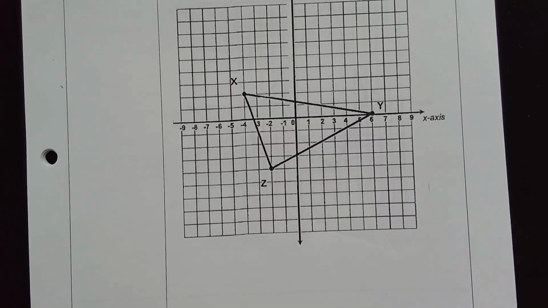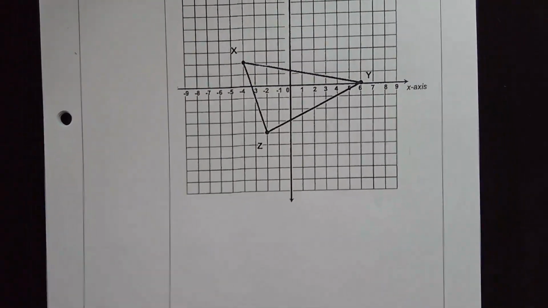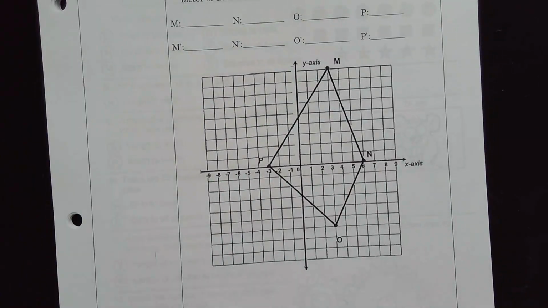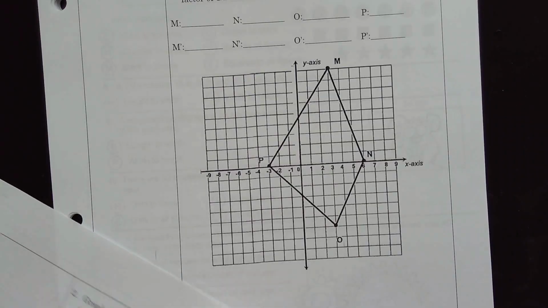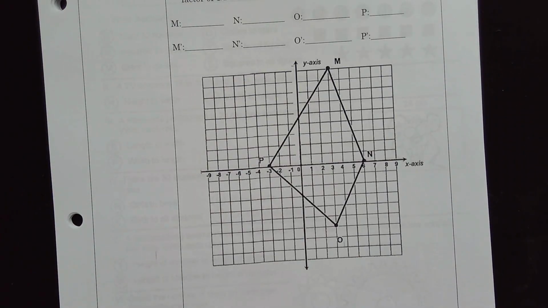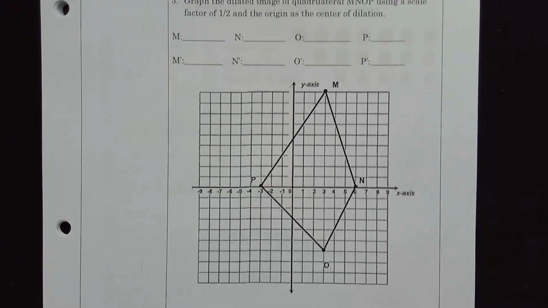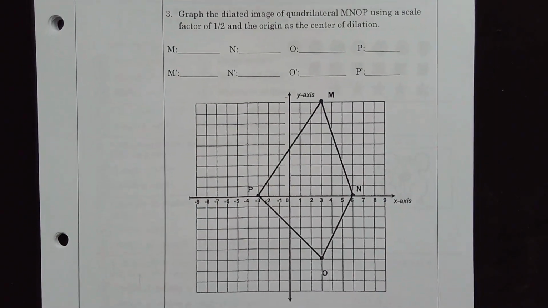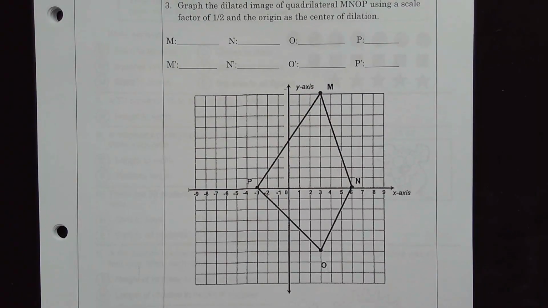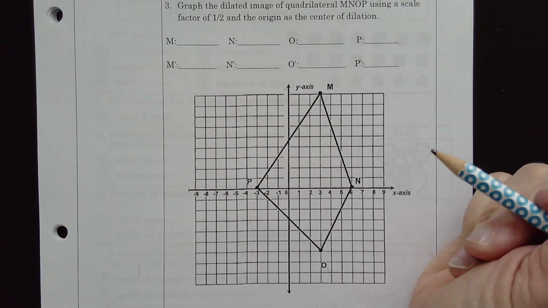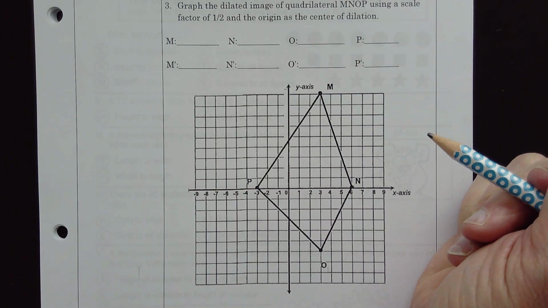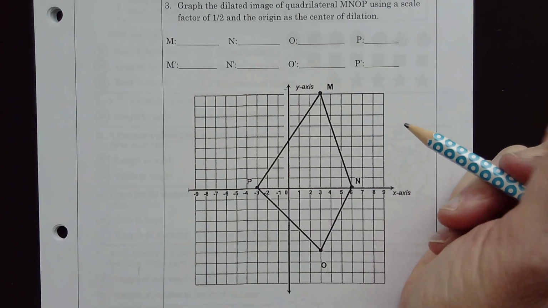I'm going to let you guys try this one on page 4. Move that up a little bit, just a little bit easier to see. Pause the video while you do page 4. Come back, we're going to do page 3 because it's got a scale factor of 1/2. Did you pause and do page 4? Okay, now let's do page 5.